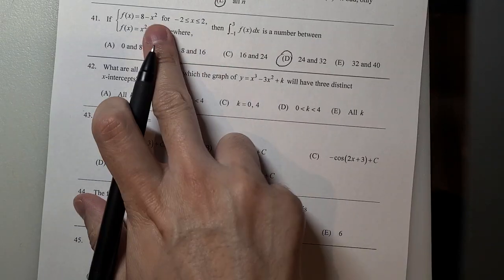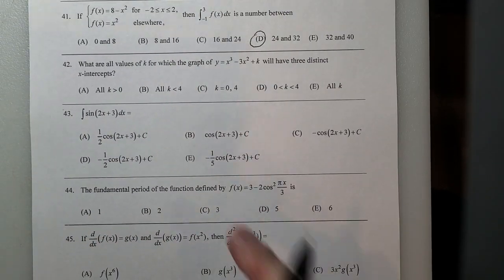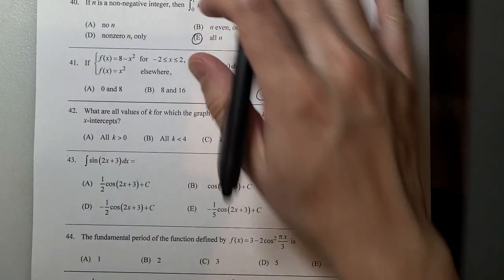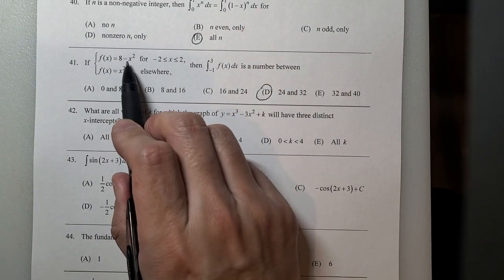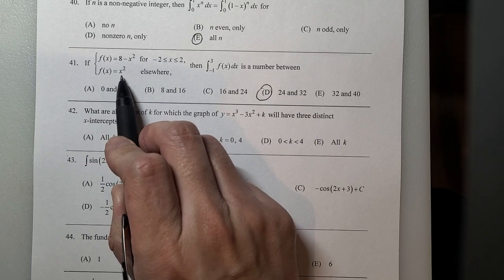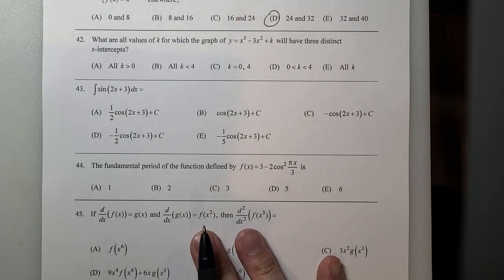So I just literally solved the integrals. Okay, we broke it up from minus 1 to 2, which is this portion of the curve, and then 2 to 3, which is this portion of the curve. Okay, so that's how we did that one.